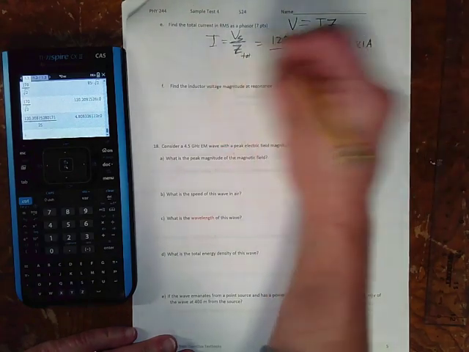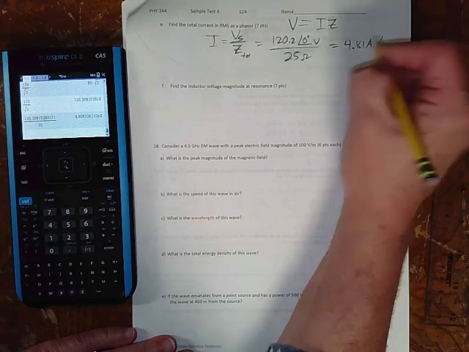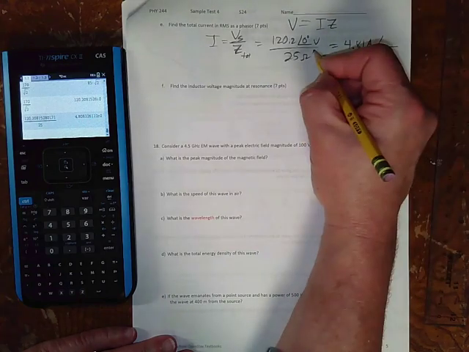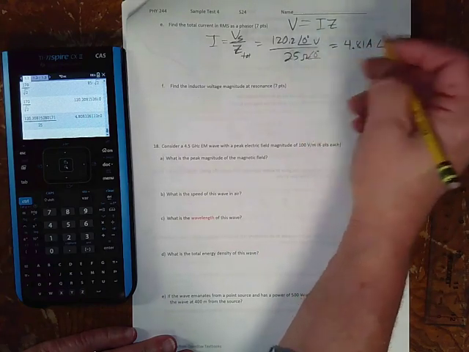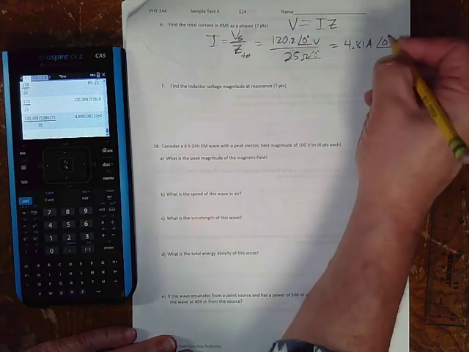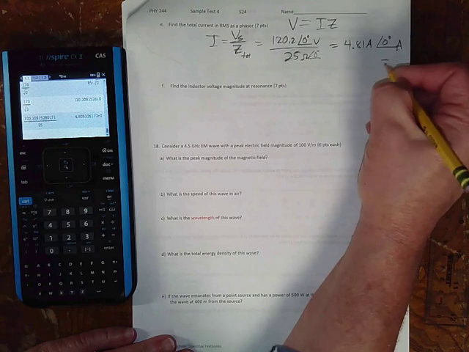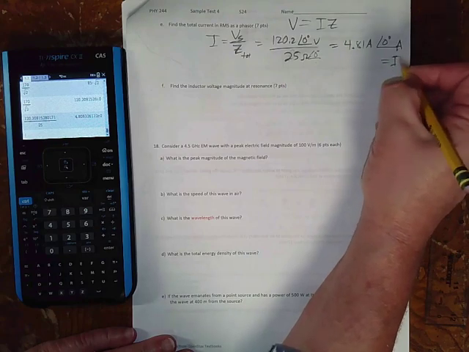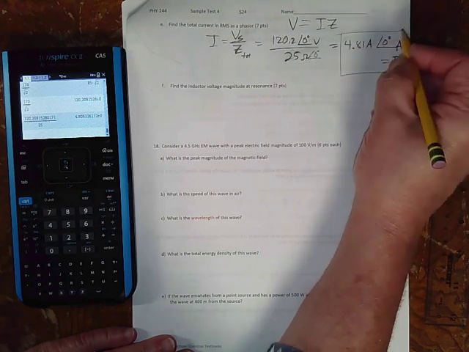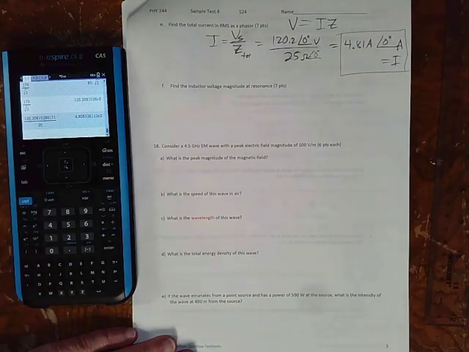Amps is the magnitude of I. What's the phase angle? Well, what's the phase angle of resistors? 0. All the angles are 0. 0 minus 0, 0. All right, so the current has a 0 phase angle when we're at resonance, or it has the same angle as the voltage. So if the voltage is at 0, current's at 0.